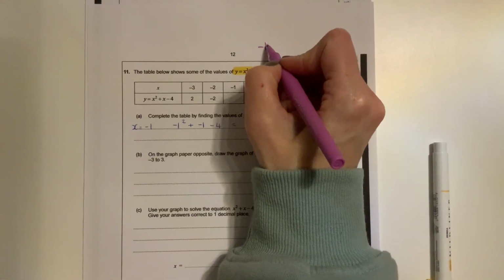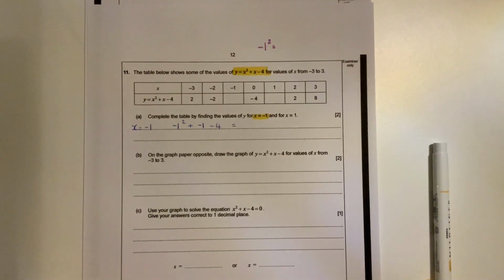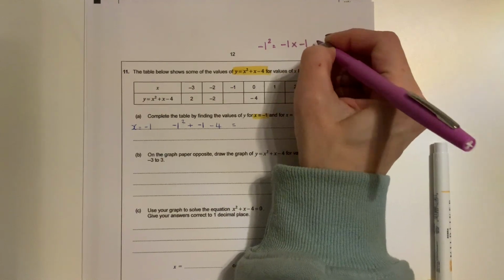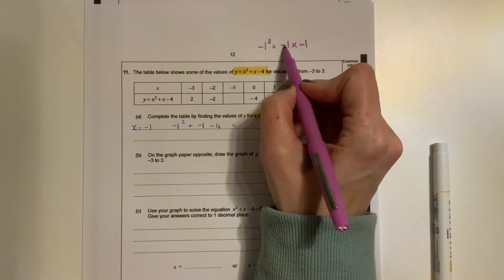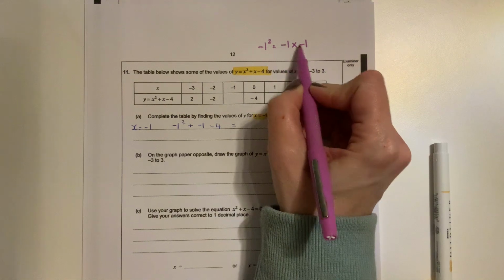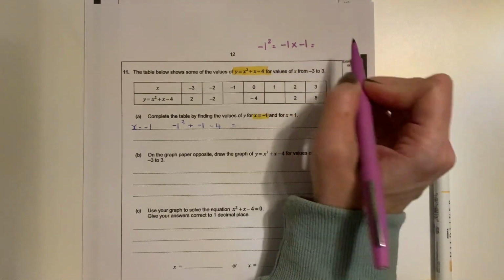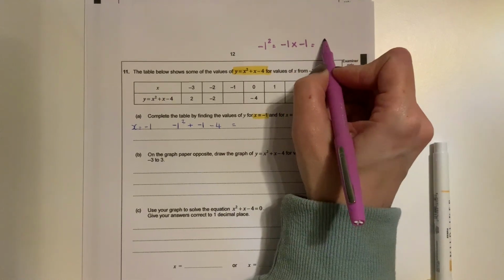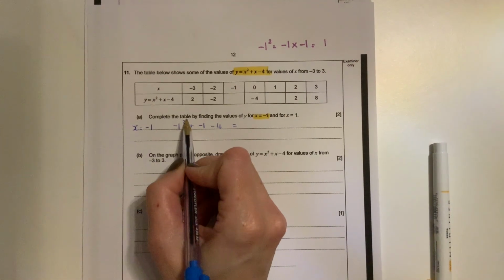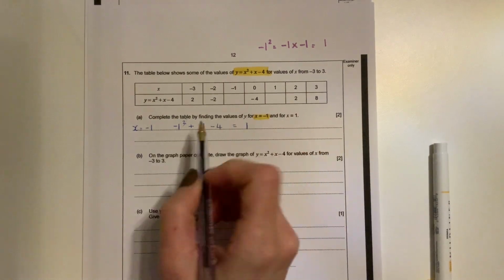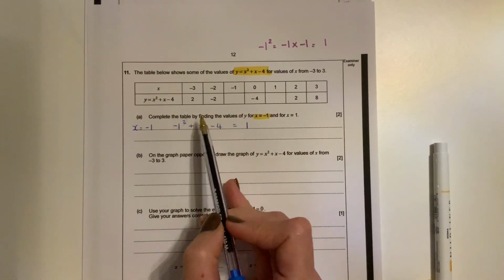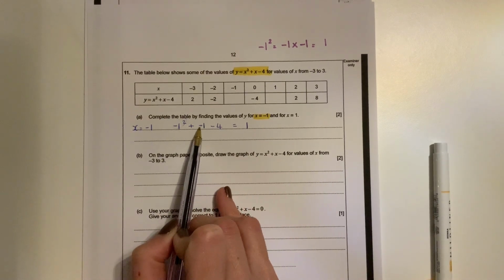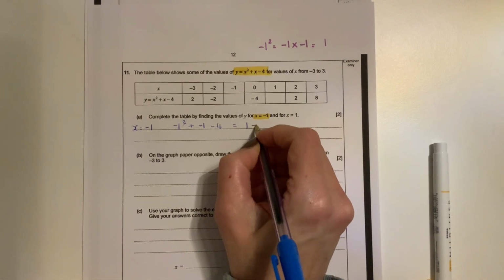So -1 squared, remember, squaring is when you times it by itself. So -1 times -1. Our negative number rules, when we're multiplying, mean that when we multiply two negatives, they give us a positive answer. So it's a positive, and 1 times 1 is 1. So I know that this first part here is represented by 1. Again, we're going to use our negative number rules. Negative, positive, negative next to each other means negative.